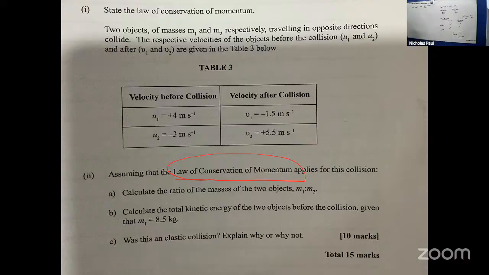Right, so you start with the momentum before, you get the momentum after. So M1 by U1. Right, plug in the values they give you, and make M1 and M2 the subject.